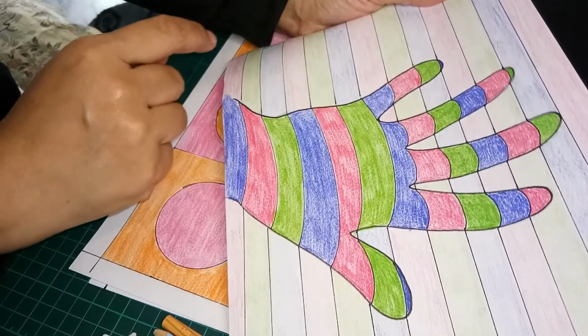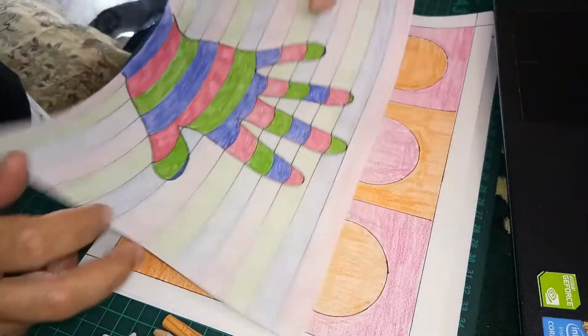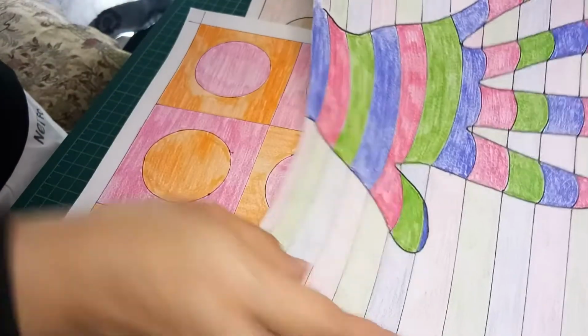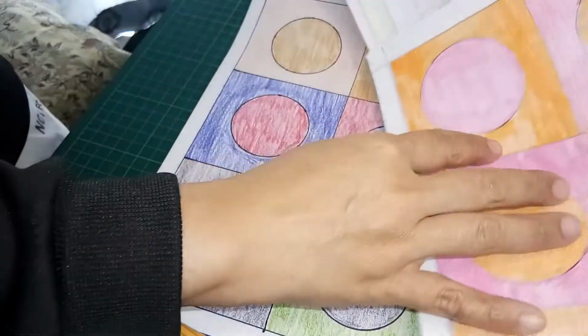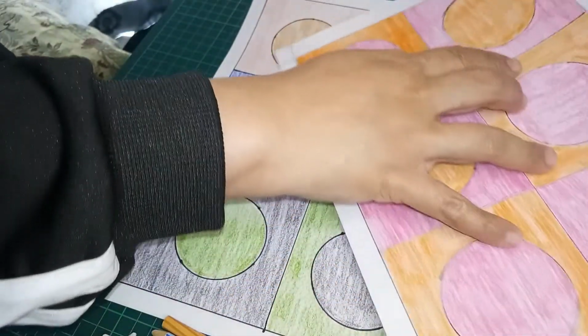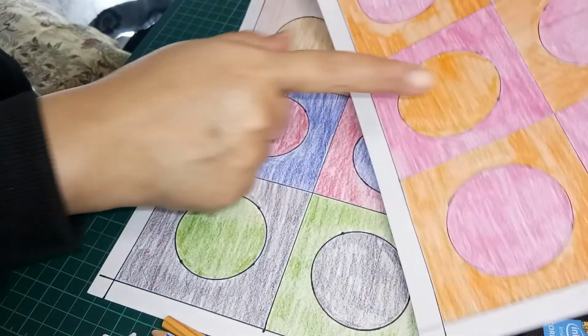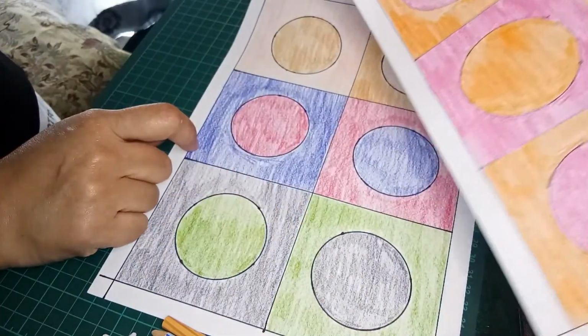So it depends on your creativity. This is all for our lesson. This is the contrast for hand. This is the contrast for shapes. So two ways: you may use two colors, you may use 6 colors.